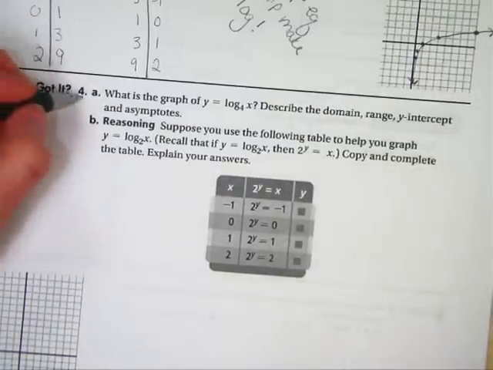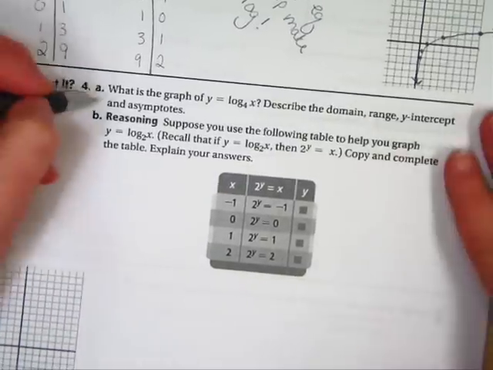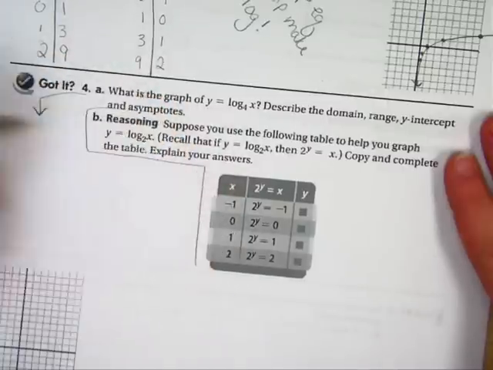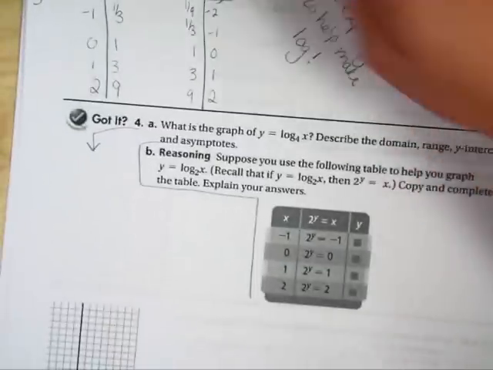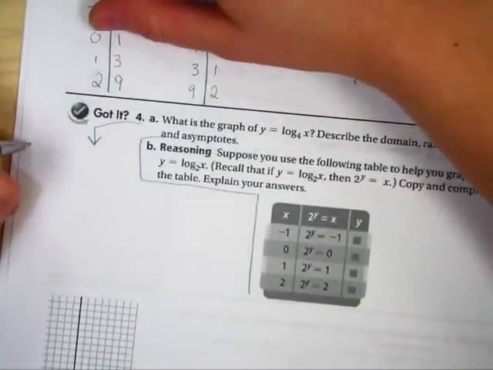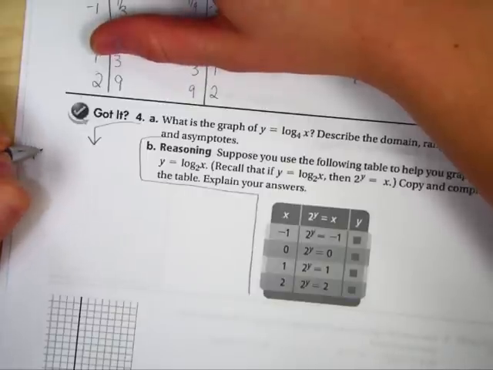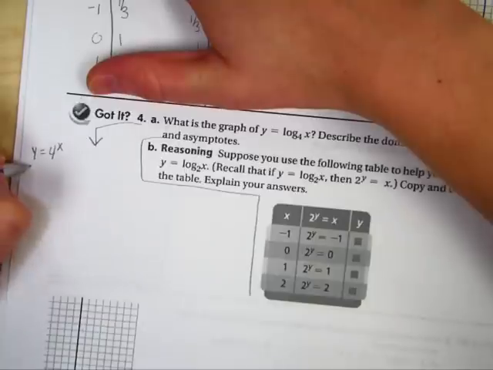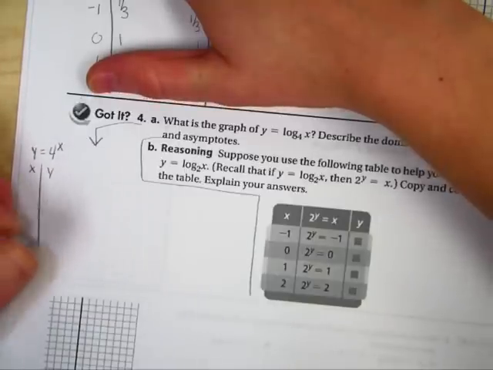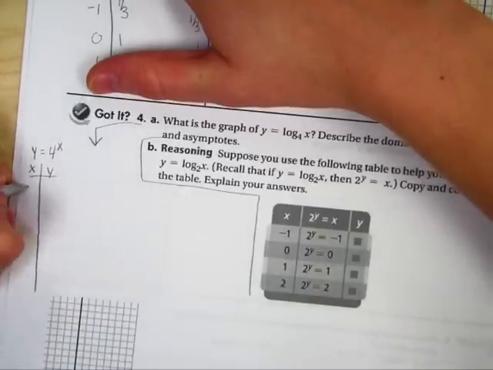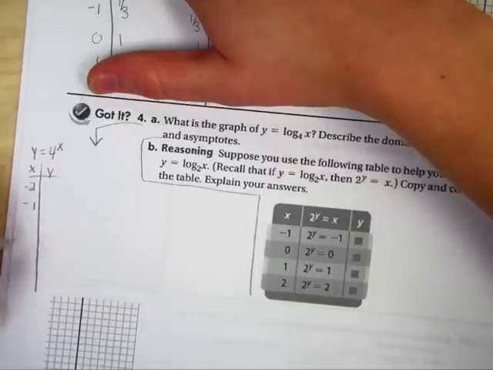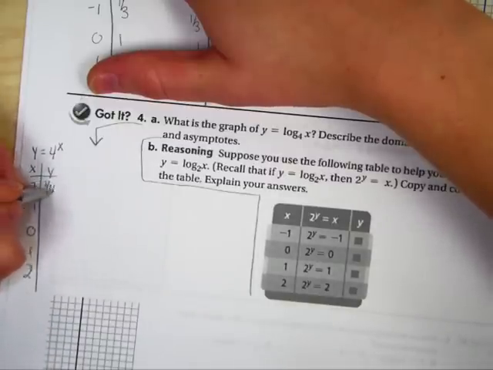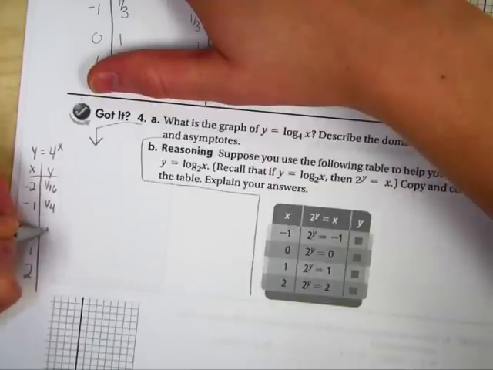Let's do 4a over here. We'll save b for the table. 4a. Well, the inverse would be y equals 4 to the x power. So what I'm going to do is make that chart first because it's going to make life easier on me. -2, -1, 0, 1, and 2. Plug them in. 1 over 16, 1 over 4, 1, 4, and 16.